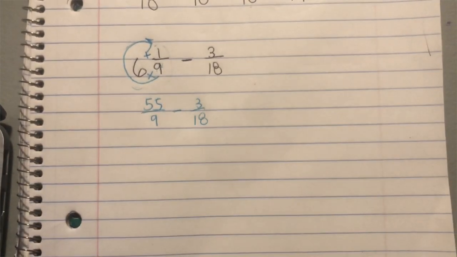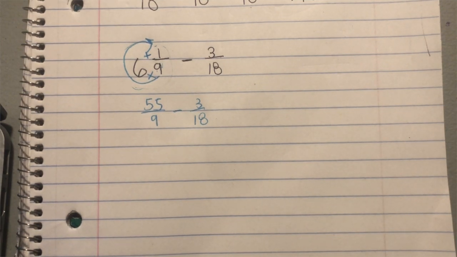You need to find that common denominator. Multiply the top and the bottom by whatever number you need to multiply so that they become common. And then you can subtract only the numerators. Write the answer in the comments.